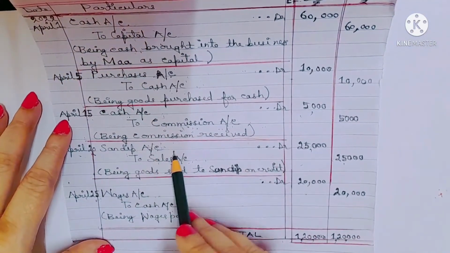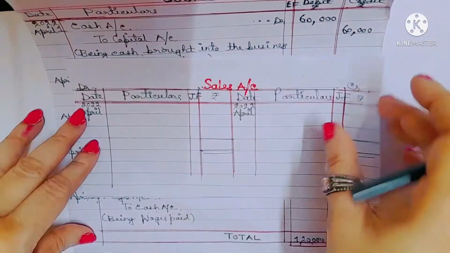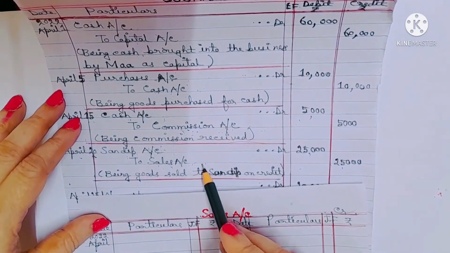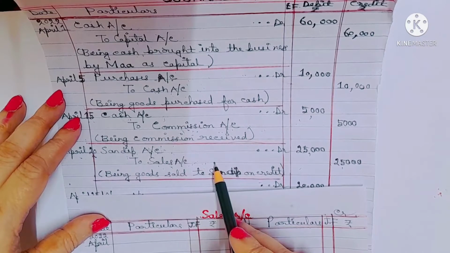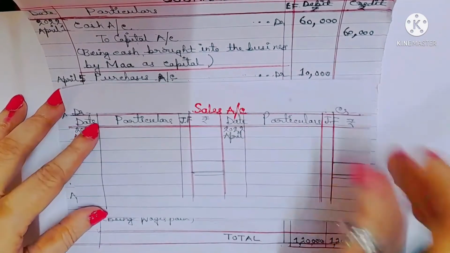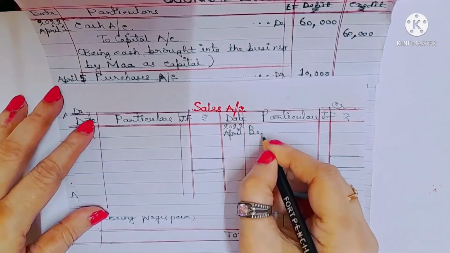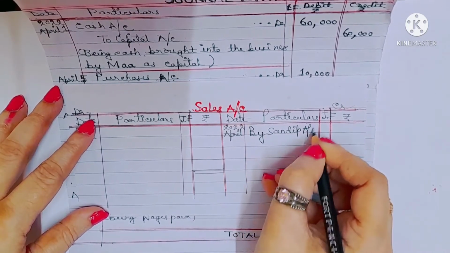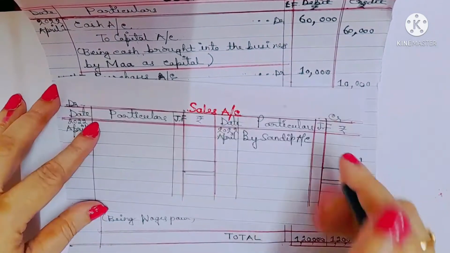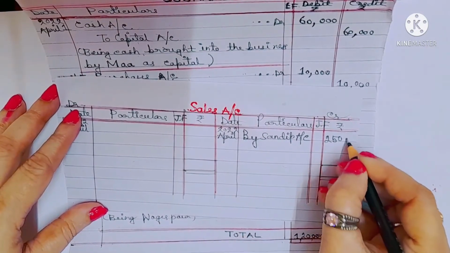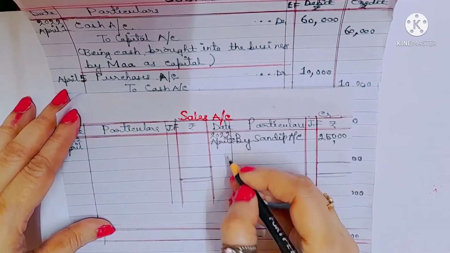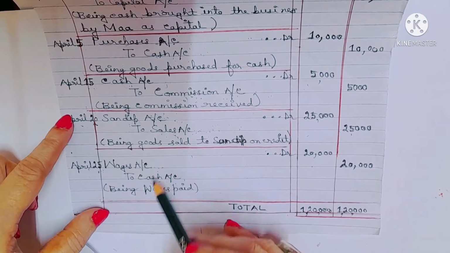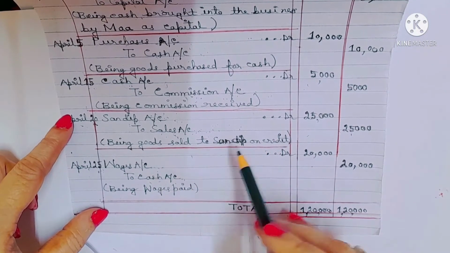Sandeep account we did. Now see sales account. Let's do sales account. Now see the position of sales. Sales is on the credit side, so the Sandeep account will appear on the credit side as well in the sales account. Let's do it. By Sandeep account, 25,000. Date is 20th April. Is there any other journal entry in sales? Wages account to cash account, the last journal entry. No sales account.